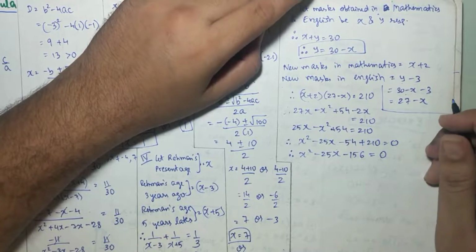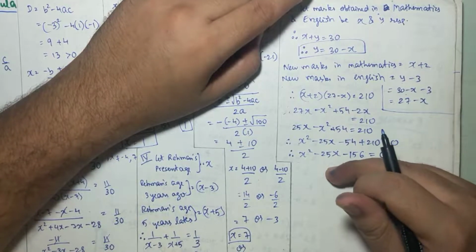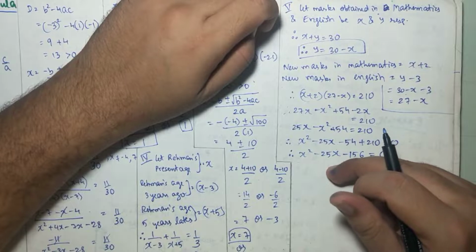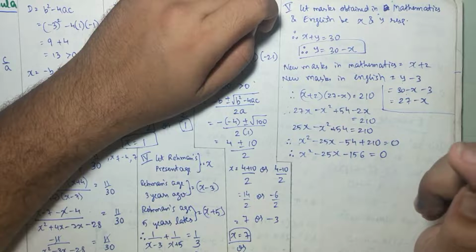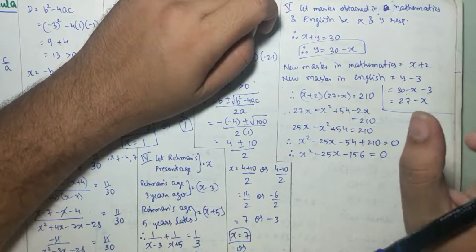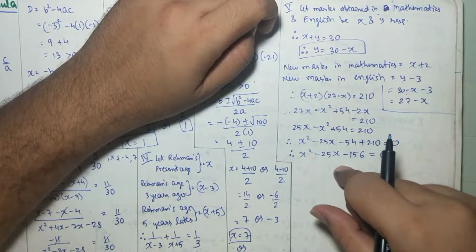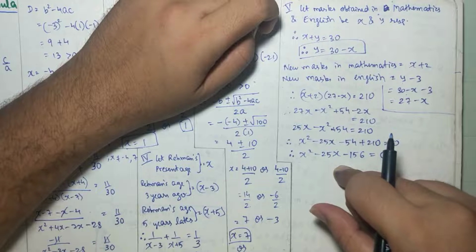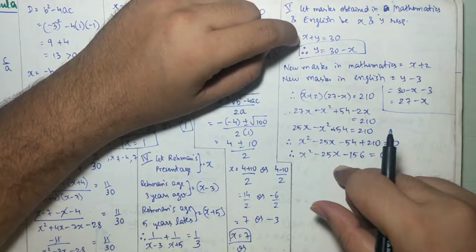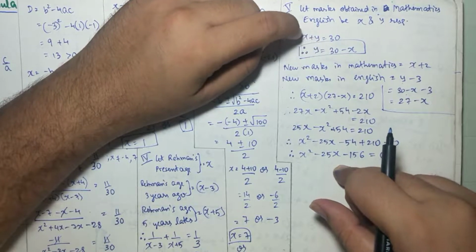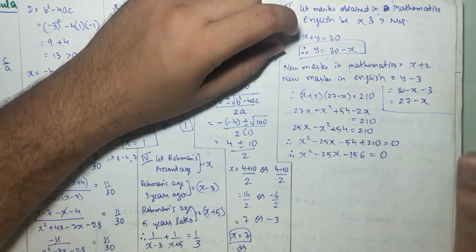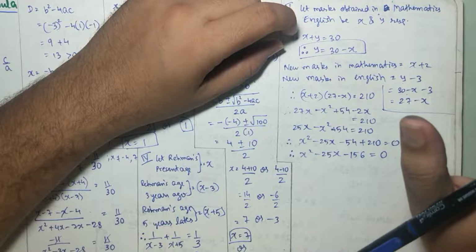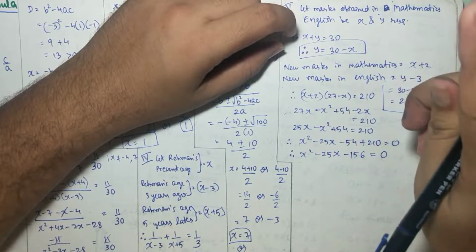Will you be able to solve it? If you solve it by quadratic formula, you will get x. You will get two values of x. Okay, one would be positive, one would be negative. Definitely, if one is positive, one is negative, obviously you cannot have marks in negative. Here no negative marking is given, so that negative value has to be neglected. Only the positive value has to be taken care of. That is the value of x.